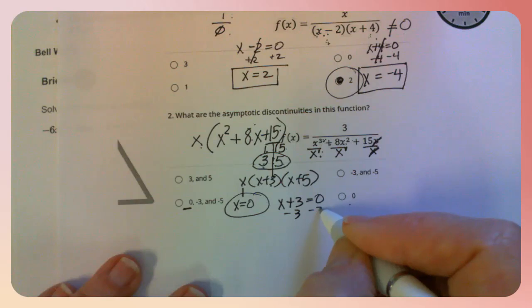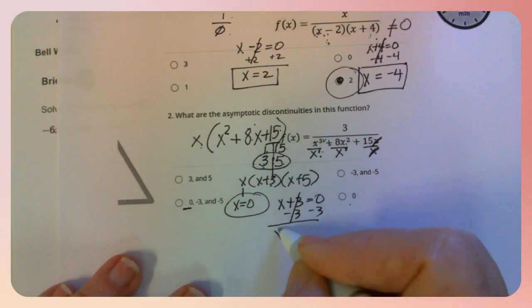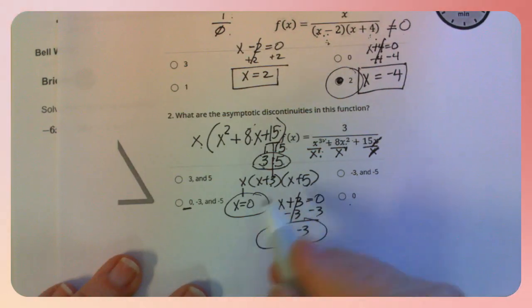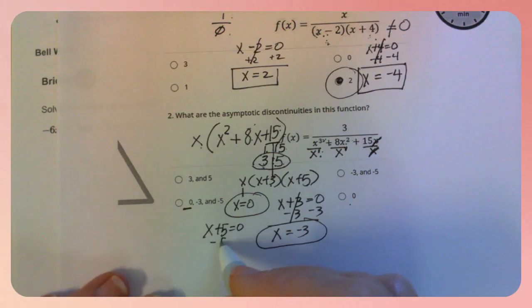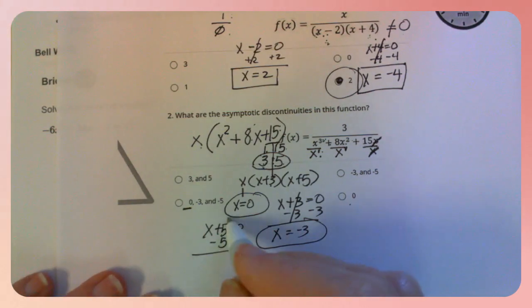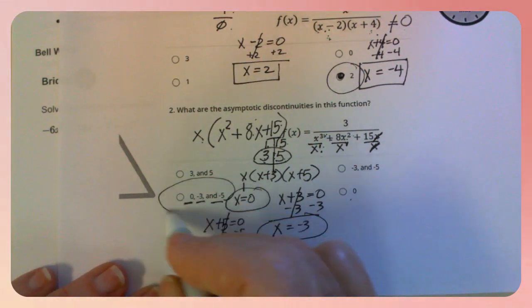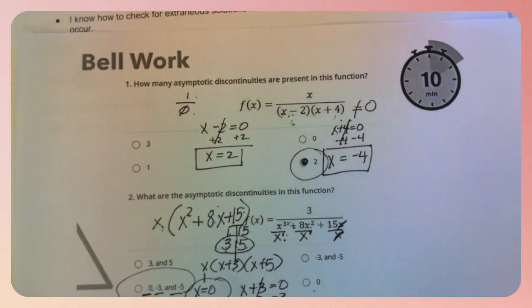Subtract 3 from both sides, and x is equal to negative 3. It's our second solution. And then our third one, set x plus 5 equal to 0. Subtract 5 from both sides, and x is equal to negative 5. So here are our 3 solutions. The first one asks us how many, the second one asks us to find those solutions.